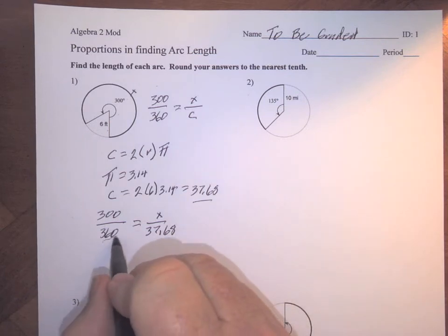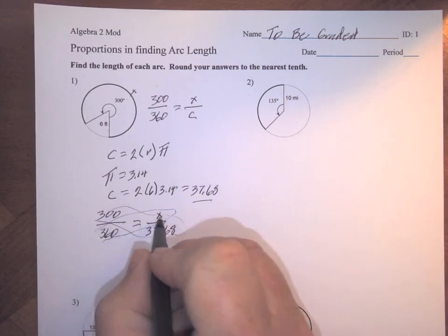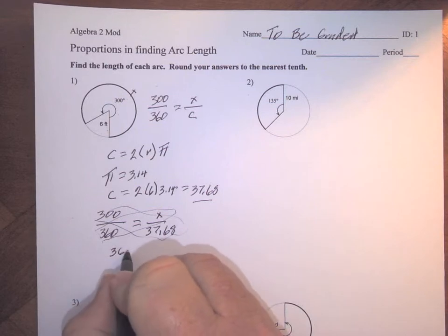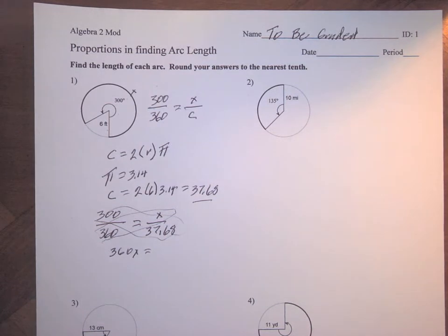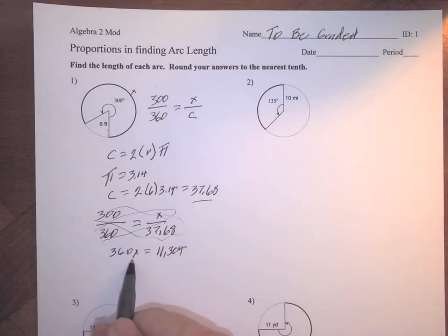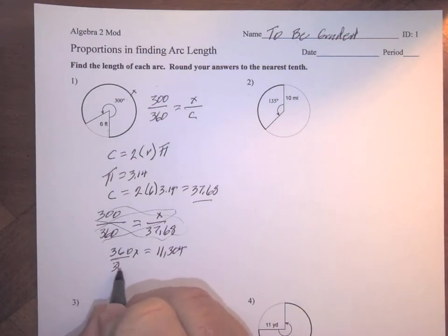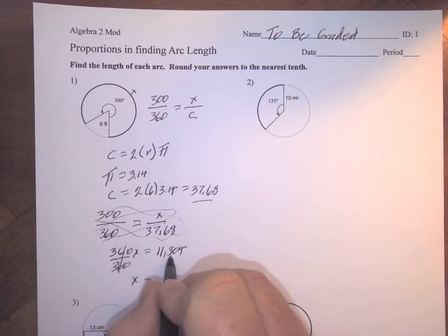Now, how do we solve this proportion? Remember, we use the butterfly method. We cross multiply. So when we cross multiply 360 times x, we get 360x is equal to 37.68 times 300, going to give a big number, 11,304. And to get our x by itself, we divide by 360. That makes 1, and we're left with x is equal to, got to do the same thing on both sides.